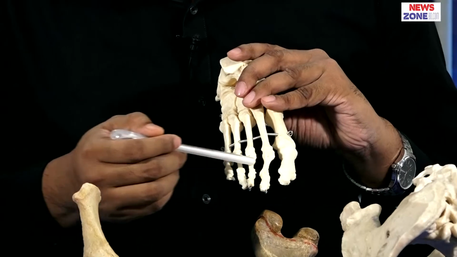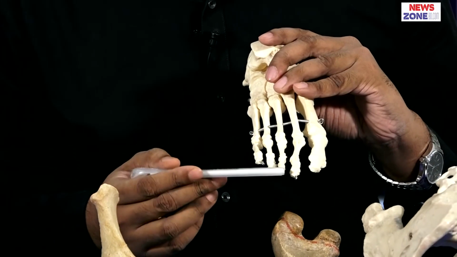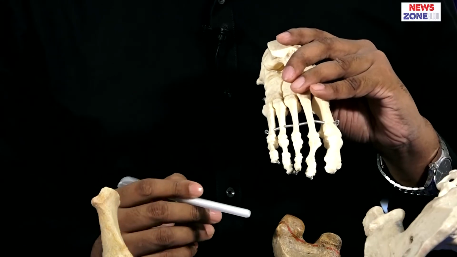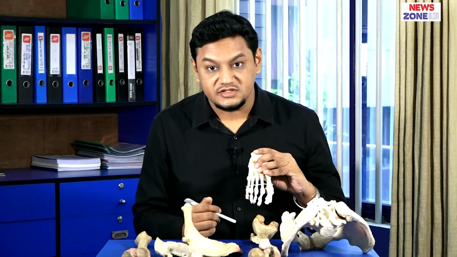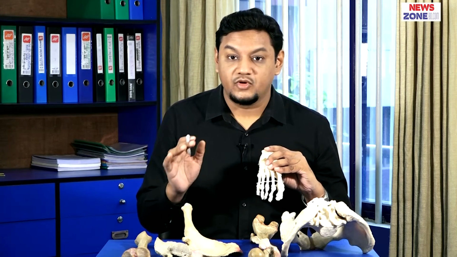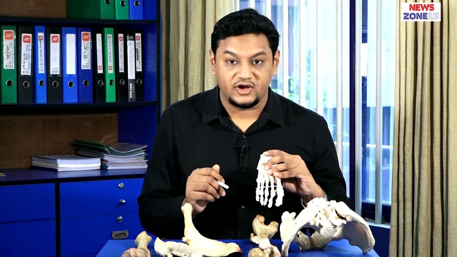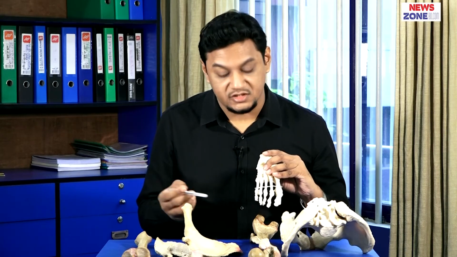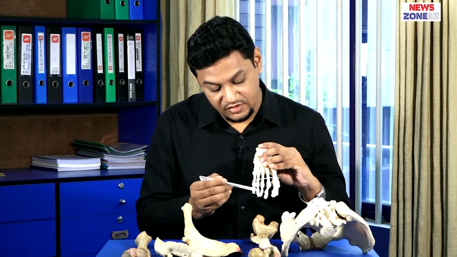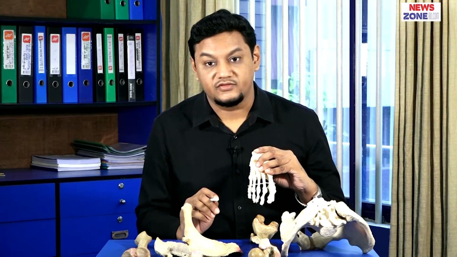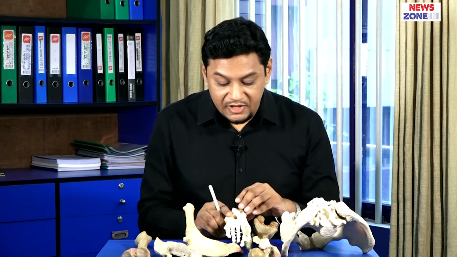Now, over here you can see that there are also joints in between the phalanges, which are called the interphalangeal joints. Remember, just like the bones of the hand, the interphalangeal joints are a hinge variety of synovial joint. So ultimately, we know that there are different types of bones, and all the bones have different morphologies and unique features, and all the bones form different kinds of joints in between them.